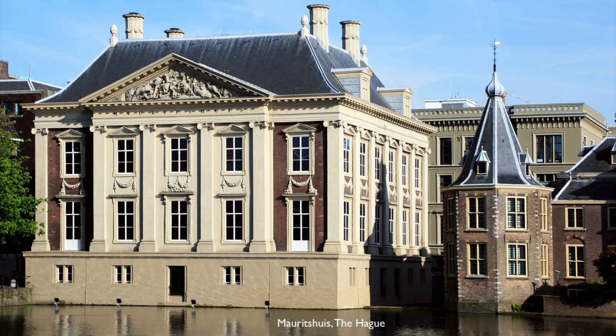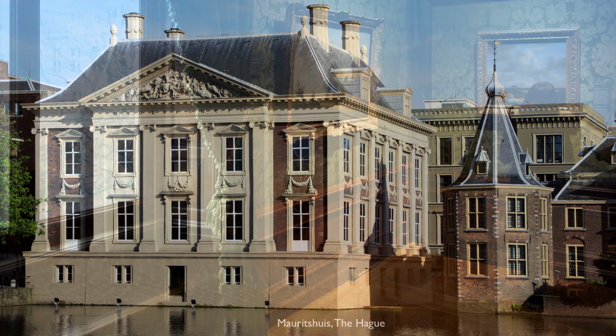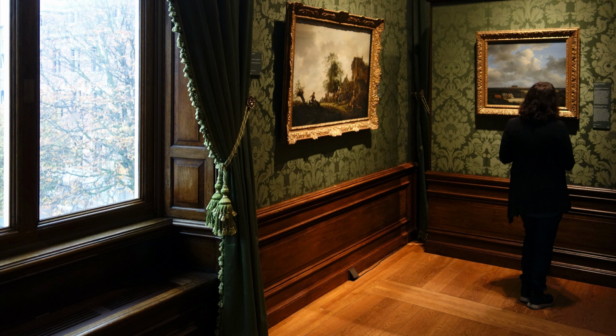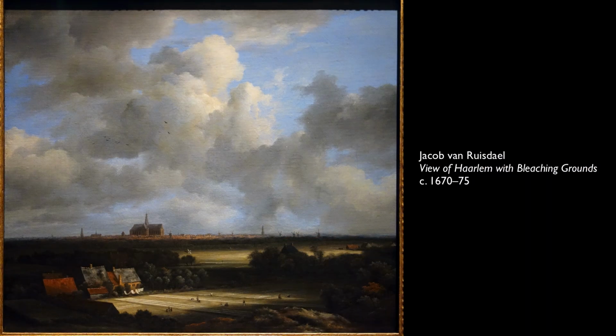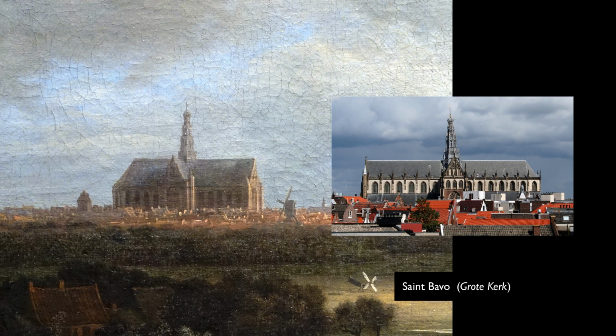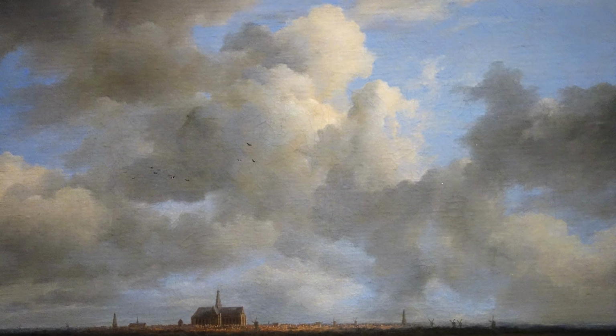We're in the Mauritshuis in The Hague in the Netherlands, and we're looking at probably the most famous painting by Jacob van Ruisdael. This is a landscape of the city of Haarlem. And it's recognizably Haarlem because of the church of St. Bavo that rises above the skyline. But most of the painting is cloud.